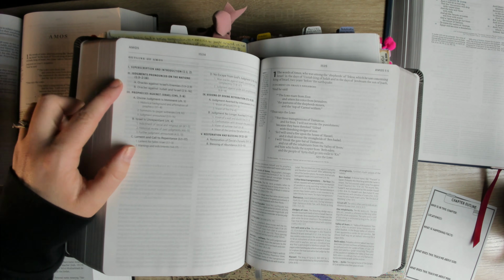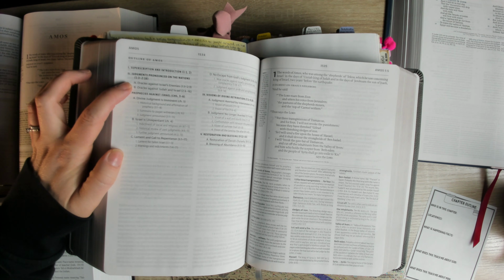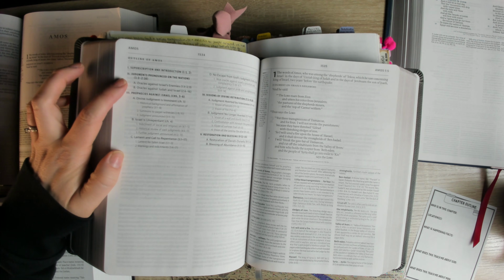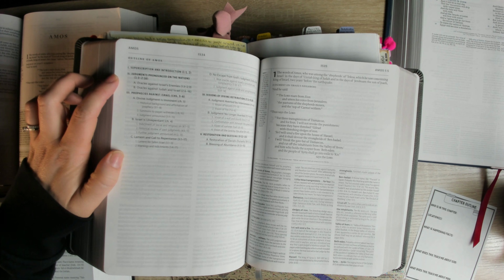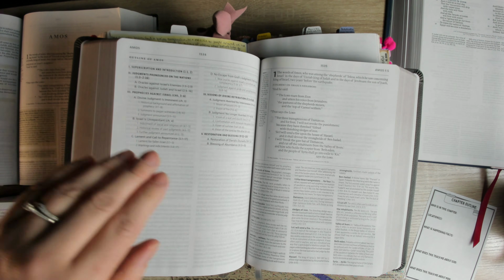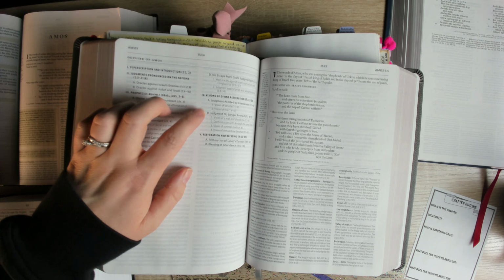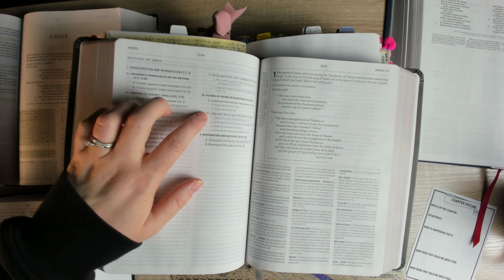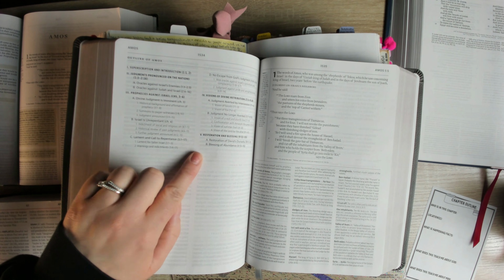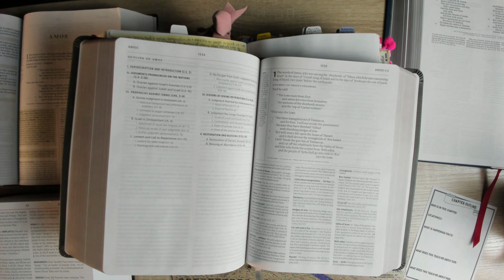And then going on to the second part here, from chapter 1, verse 3 through chapter 2, verse 16 is judgment pronounced on the nations. And then chapters 3 through 6 is prophecies against Israel. And then chapter 7, verse 1 through 9, verse 10 is visions of divine retribution. And then the last bit is those final 4 verses that has been titled here, the restoration and blessings.